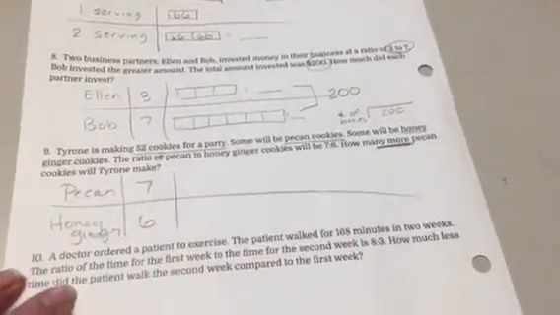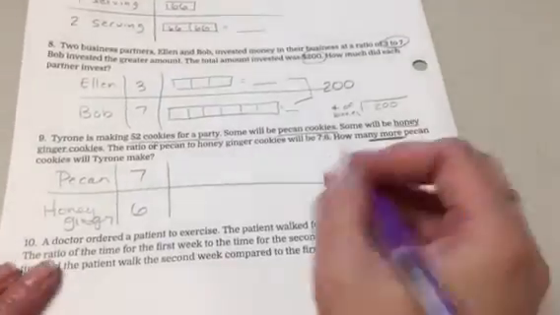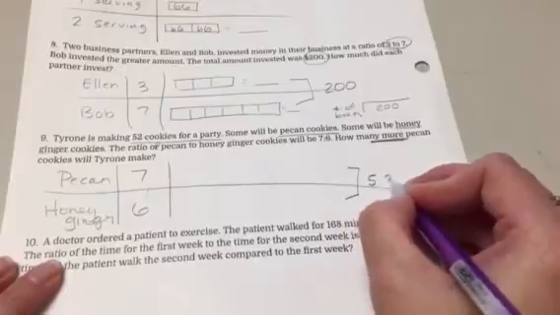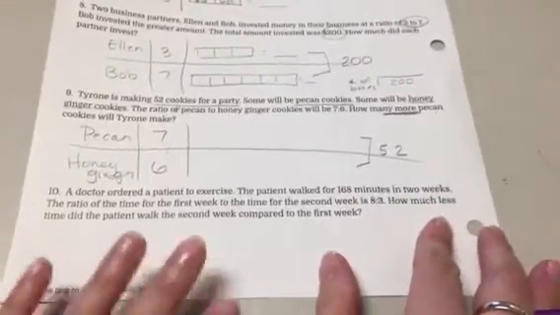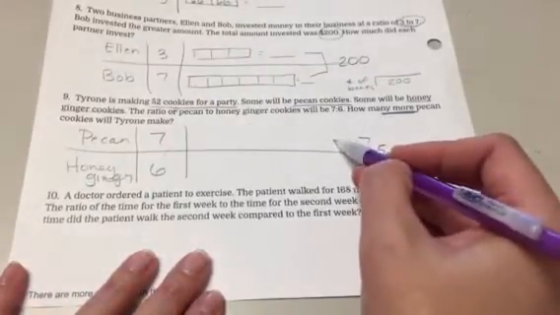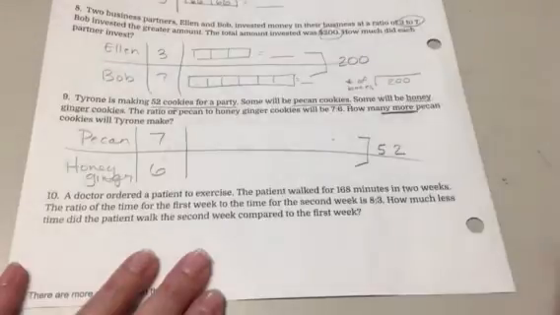I'm going to let you guys make your boxes. And we know after you make your boxes, there's a total of 52 cookies. You guys are going to need to figure out what goes in each box. And then answer the question, how many more pecan cookies are there than the honey ginger?